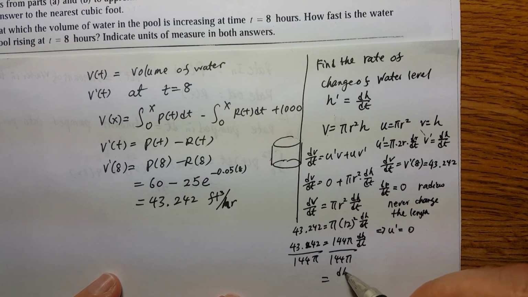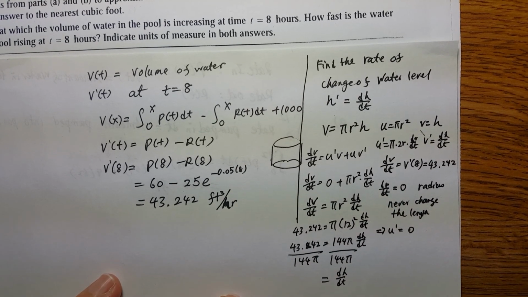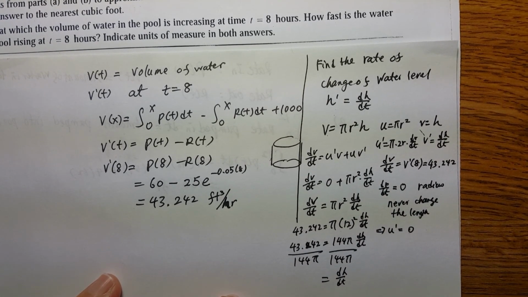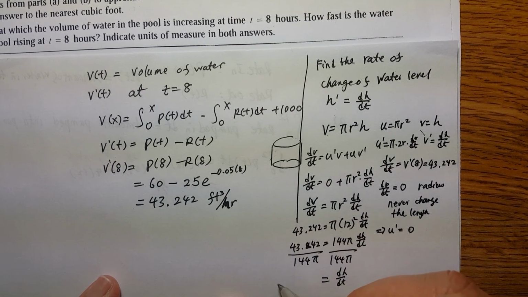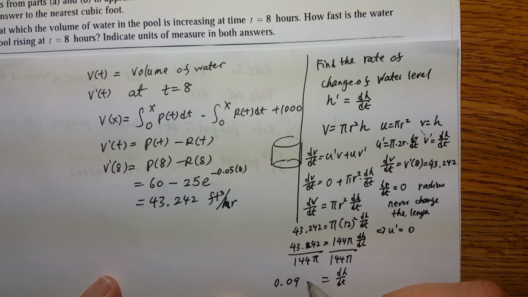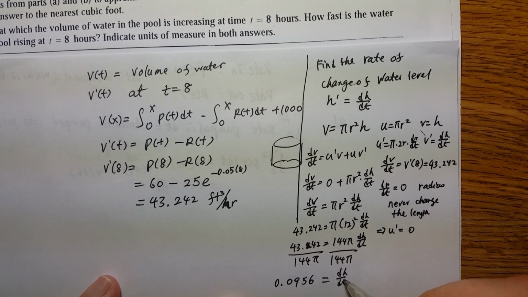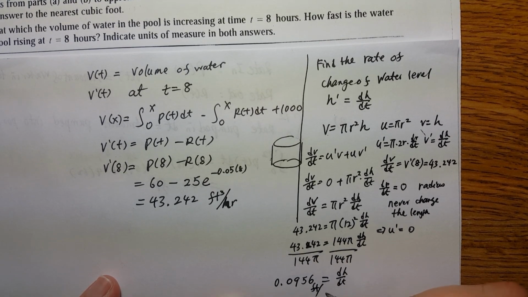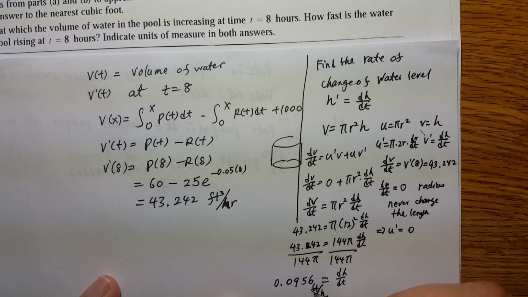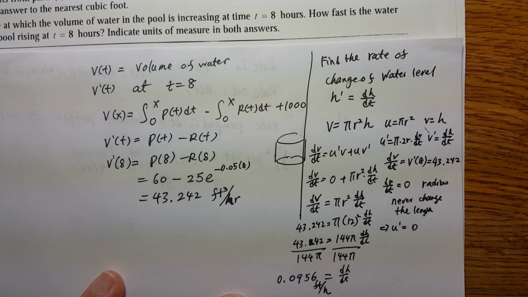Now we use our calculator and divide. 43.242 divided by parentheses 144 pi gives 0.0956. This is one dimensional, so the units are feet per hour. So we finished question number 2.